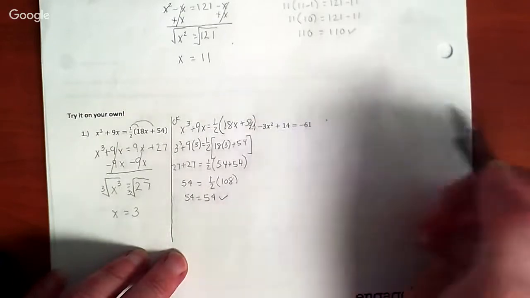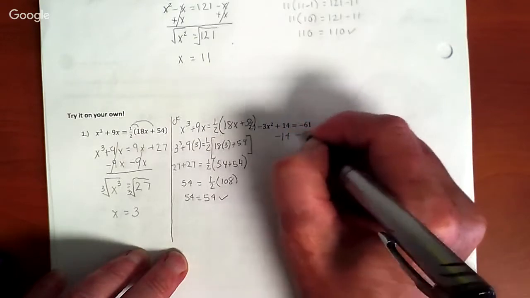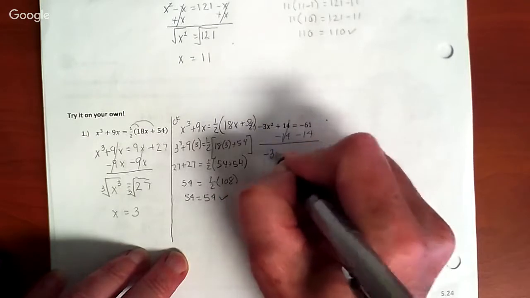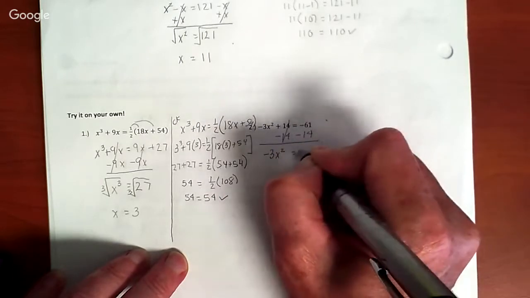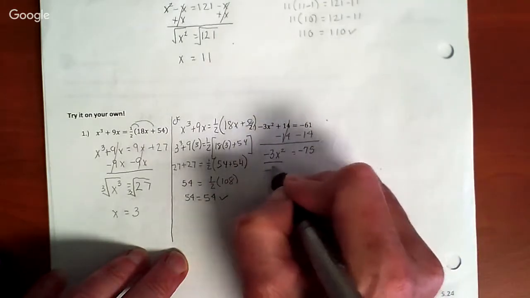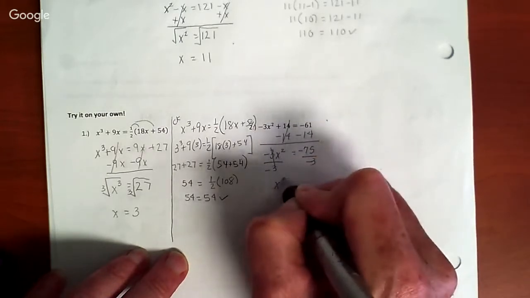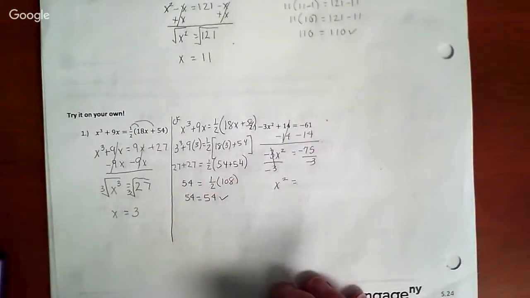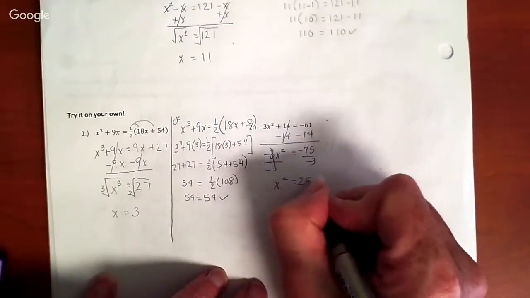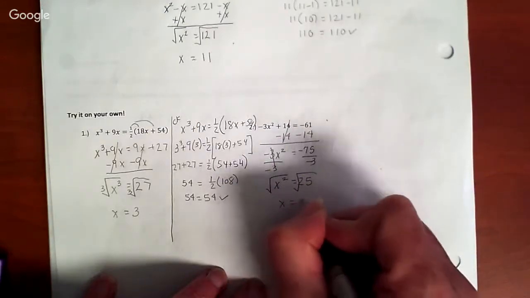For number 2, I'm going to subtract 14 from both sides. So I have negative 3x squared equals negative 75. Divide both sides by negative 3, and we have x squared is going to equal 25. And then take the square root of both sides, where x is going to equal 5.